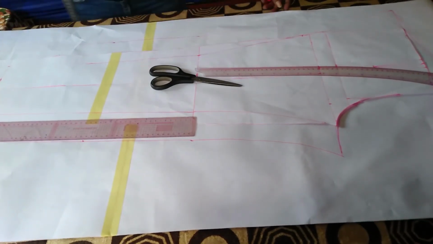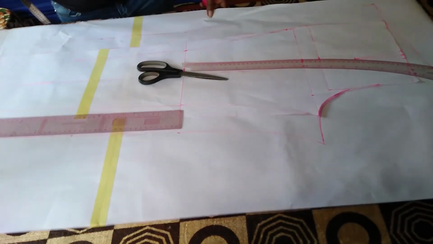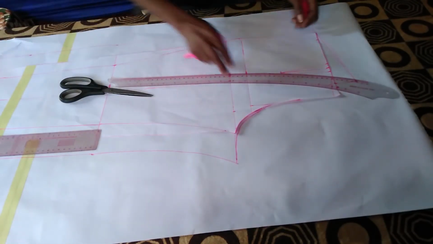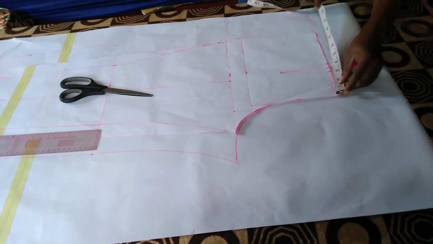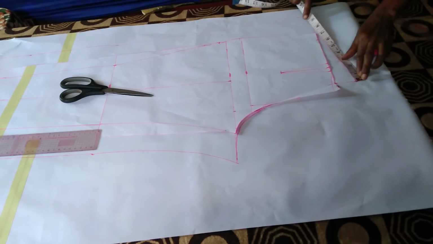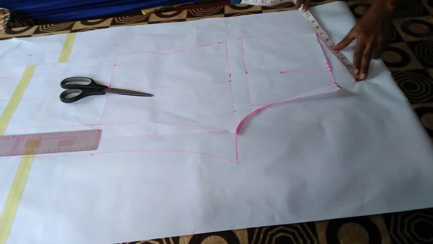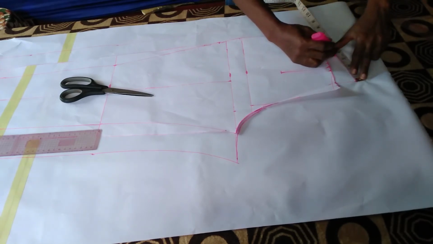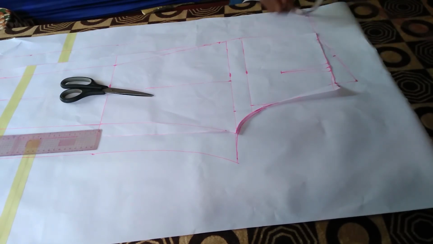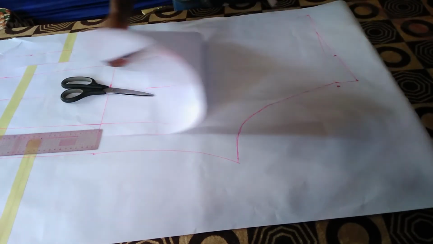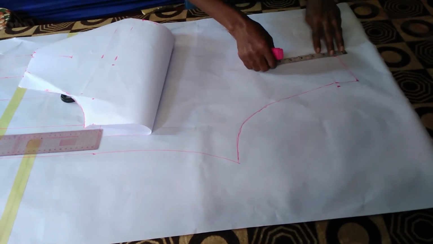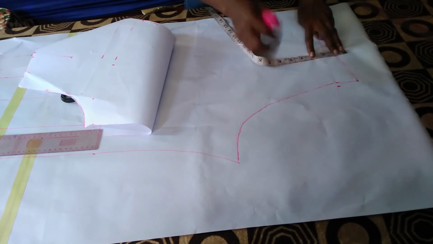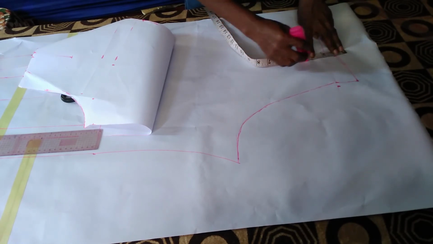Now for the dart at the back, I'm going to measure here. From here, our dart is 3.5 inches here. Now we are going to measure 3.5 inches, following diagonally the way we went up, then taking out 1 inch here diagonally because it's not straight, coming down 5 inch.